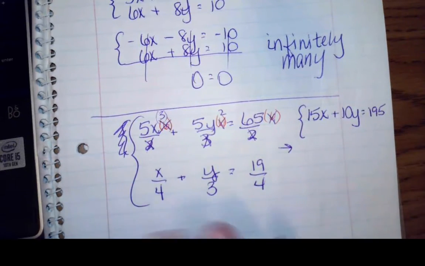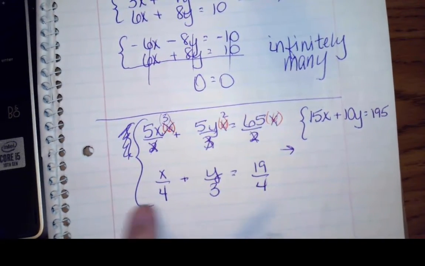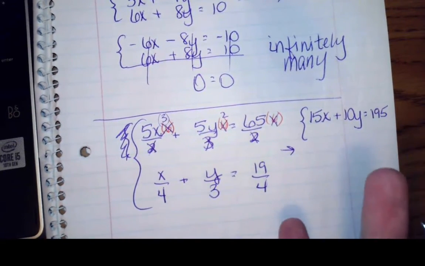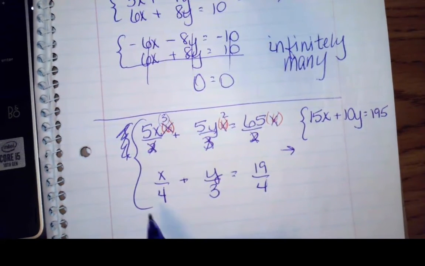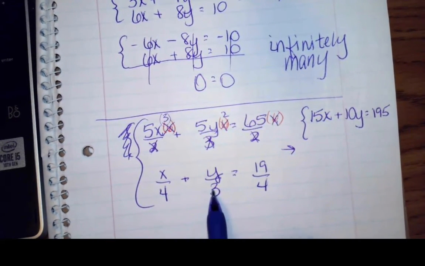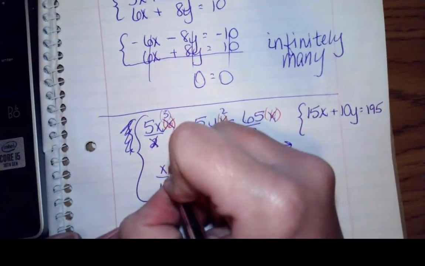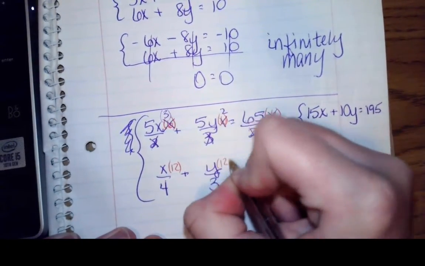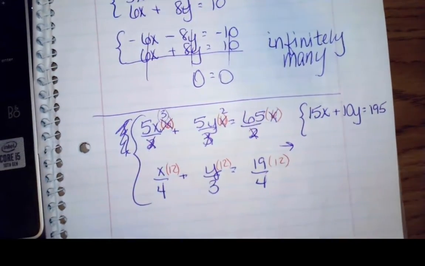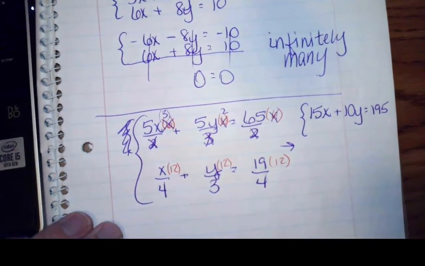All right, so I'm going to do the same thing on the bottom. What's the least common multiple? What would your common denominator be? It would be 12. That's the smallest number that 4 and 3 go into. So I am going to multiply all 3 pieces by 12. So what does that get me?